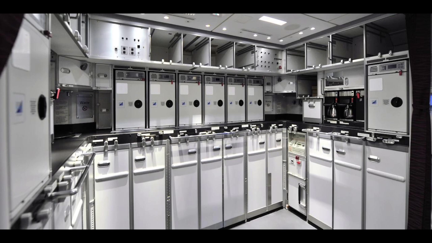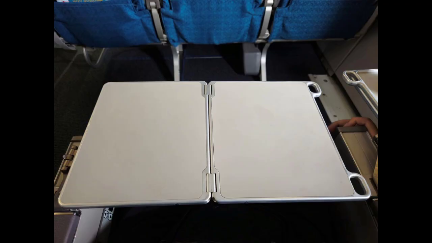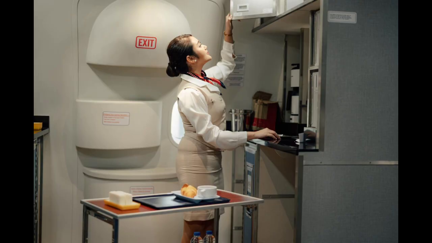Modern cabin innovations. Today's aircraft cabins feature advanced technology such as in-flight entertainment systems, Wi-Fi connectivity, USB charging ports, power outlets, larger overhead bins, improved noise reduction, enhanced air filtration systems. These innovations make modern air travel safer and more comfortable than ever before.